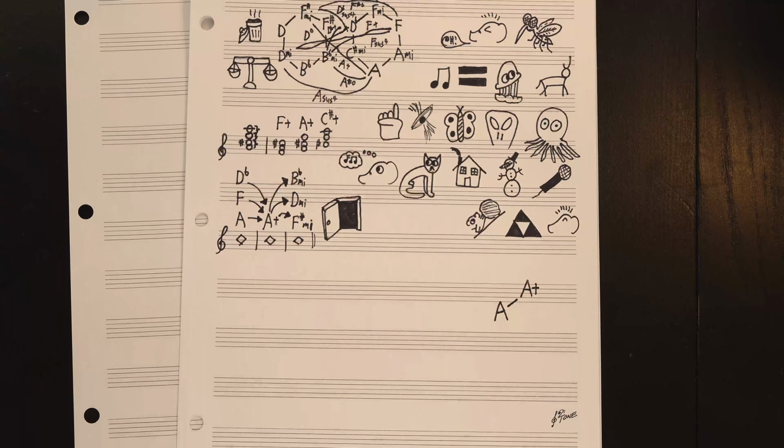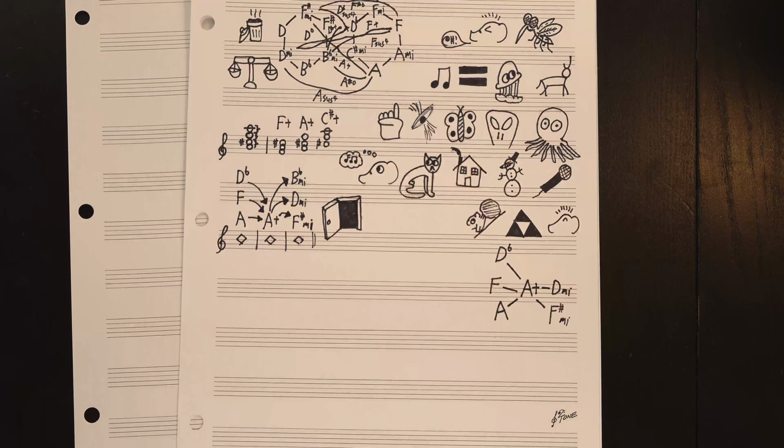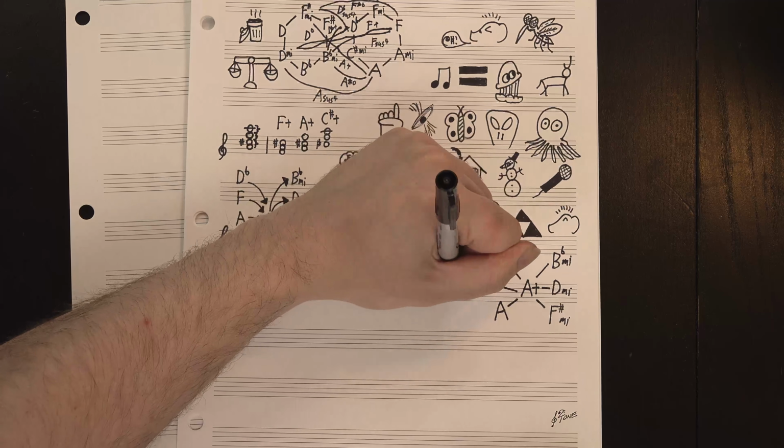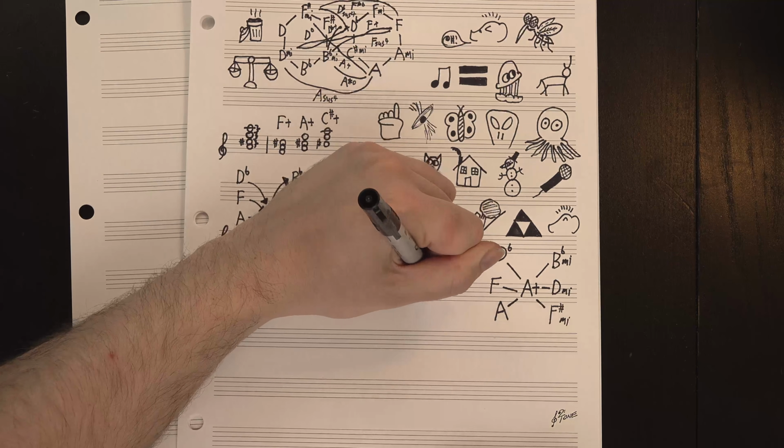Well, if we lower the F, we get A major. If we lower C sharp, we get F major, and if we lower A, we get D flat major. On the other hand, raising F gets F sharp minor, raising C sharp gets D minor, and raising A gets B flat minor. We wind up with a little galaxy of chords, with the augmented triad in the middle and the other 6 orbiting around it.